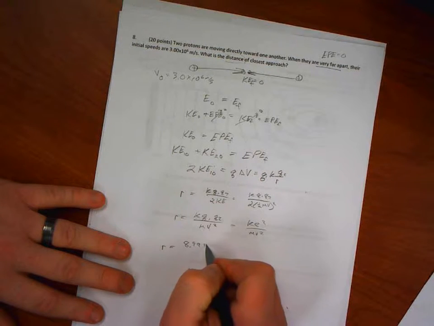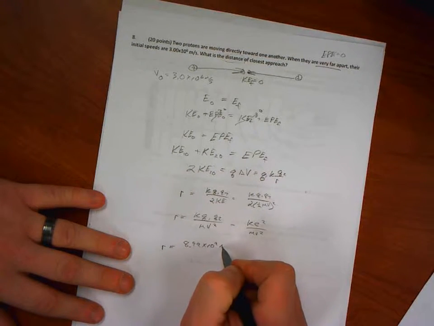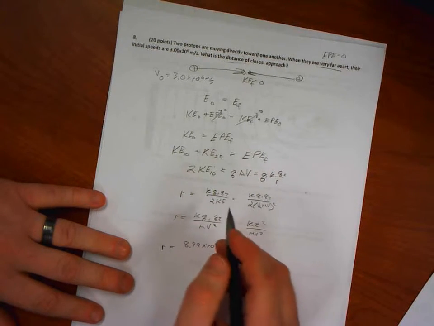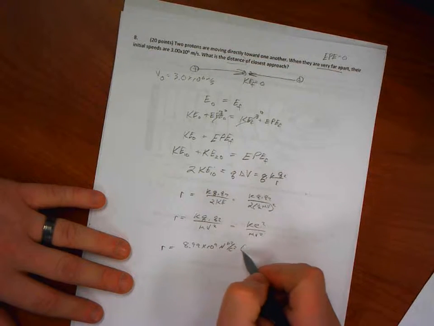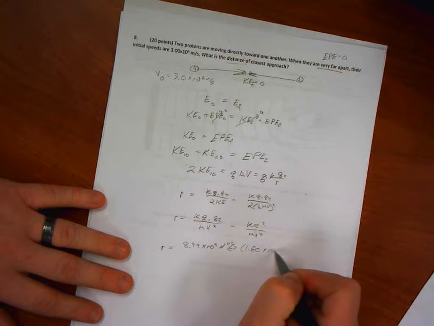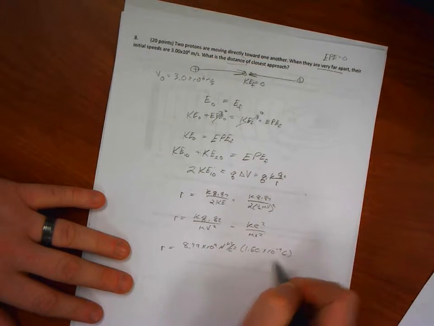All right. K is 8.99 times 10 to the 9th newton meter squared per coulomb squared. E is 1.60 times 10 to the negative 19th coulombs. Mass is, I gotta look that up.